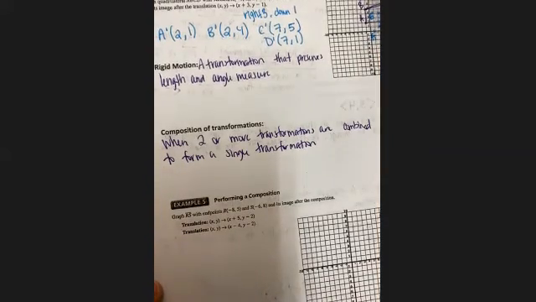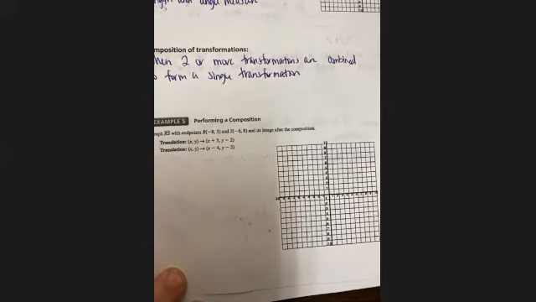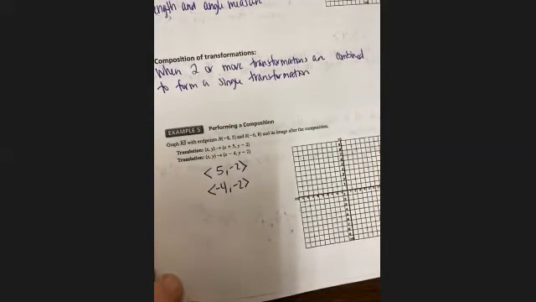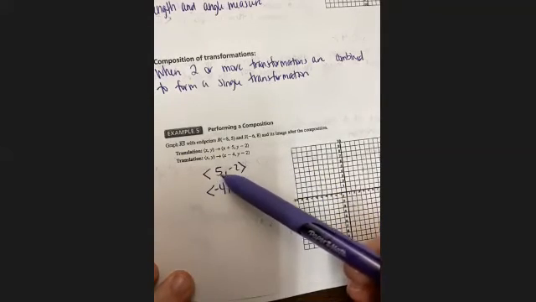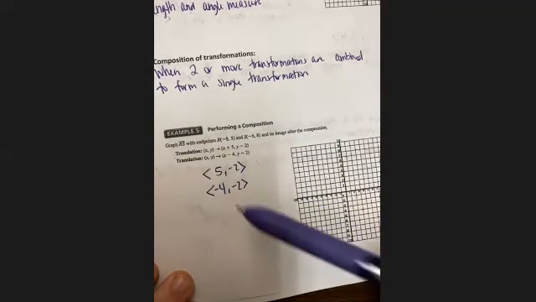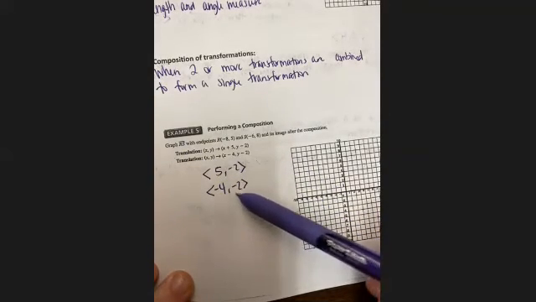If I look down here, I'm going to change these rules into component forms. That's 5, -2, and then -4, -2. That tells me first I'm going to move the segment right 5 and down 2, then I'm going to move it left 4, down 2.